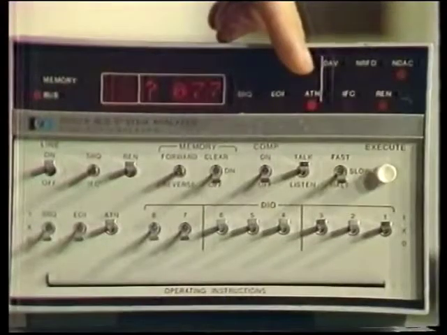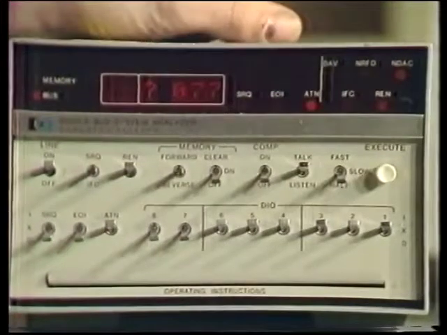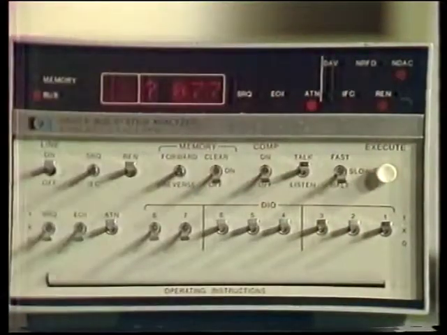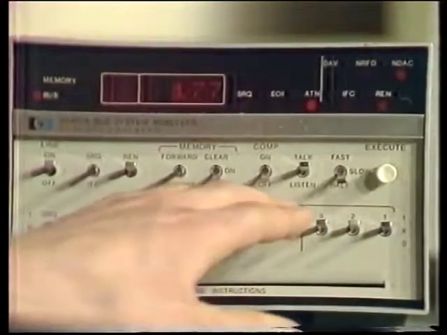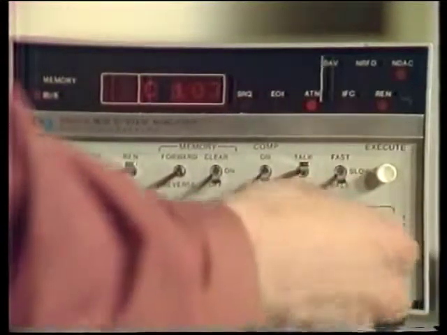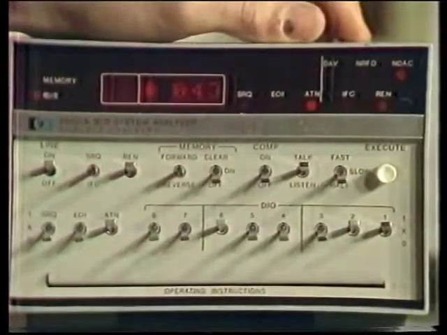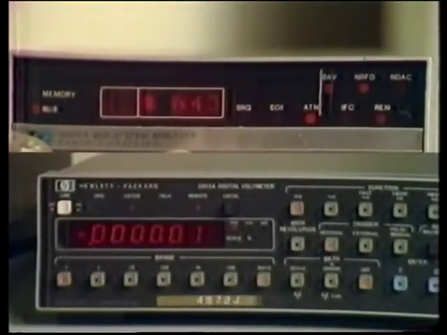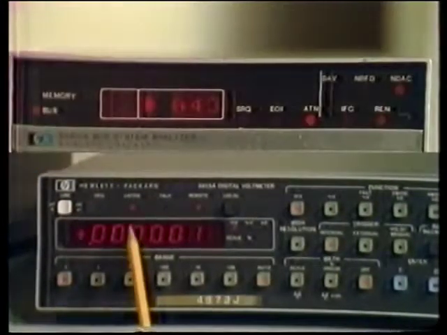First, I set octal 77 with attention true. This is the unlisten command, which will tell all devices to stop listening. The DVM's listen address is 43 octal. So I'll send this with attention true. Now you can see the DVM indicating that it's listening.